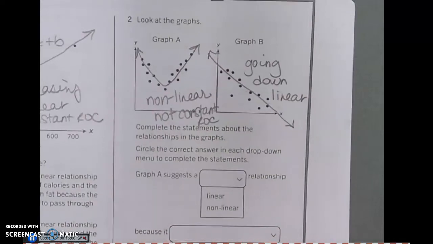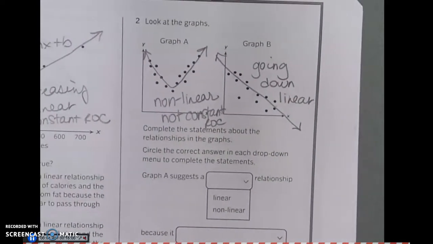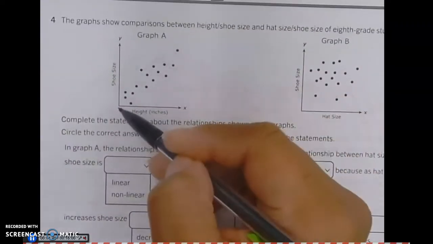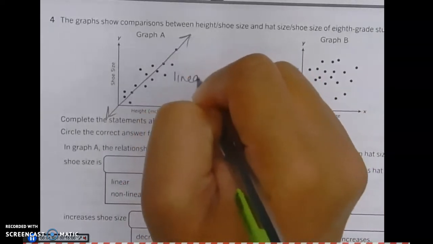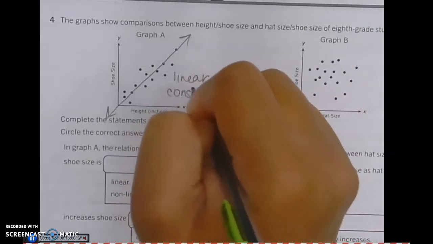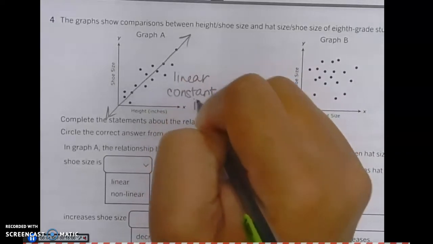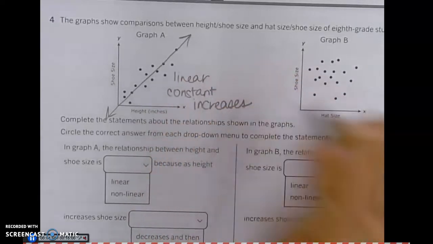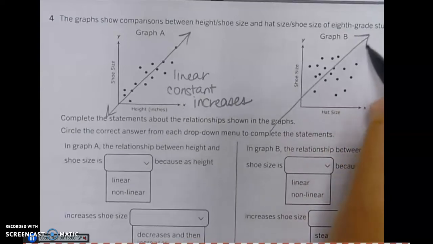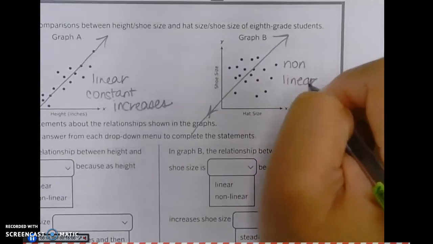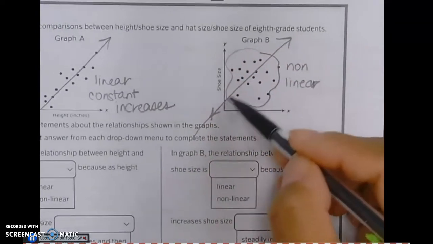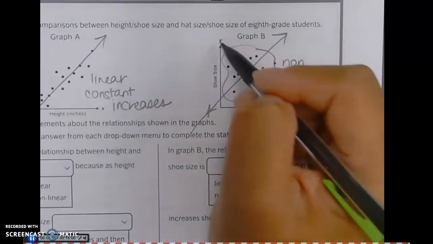Good morning, I'm going over our homework. I'm about to turn to page 125. All right, number 4. I can draw a line through this data, which means there is a linear pattern. It constantly increases. This, I cannot form a straight line. This is just a glob of points here. They do not follow the line as I draw it upward or downward.